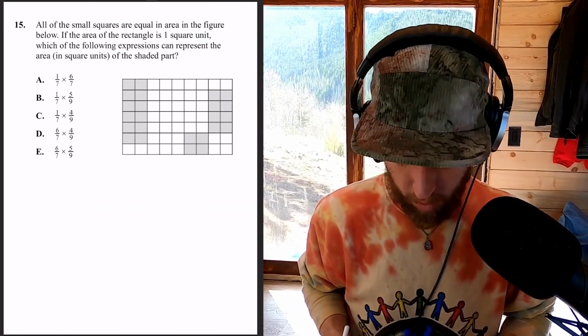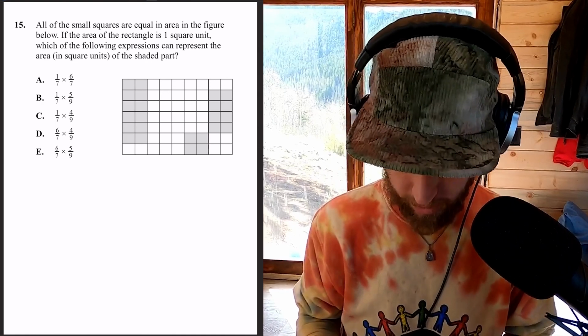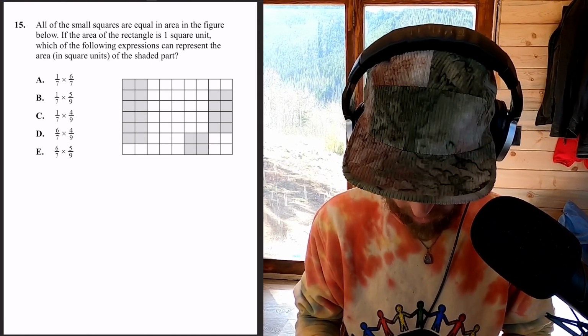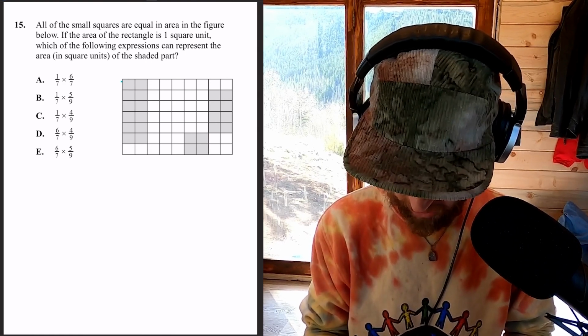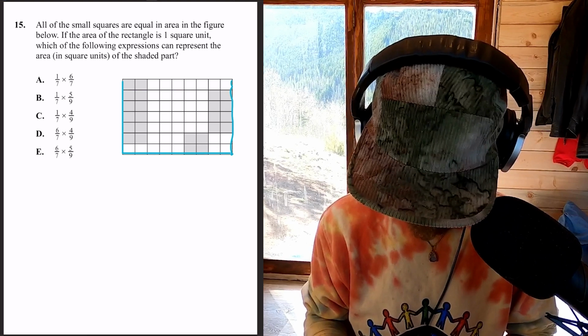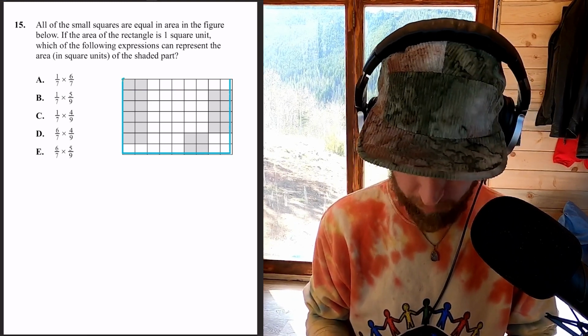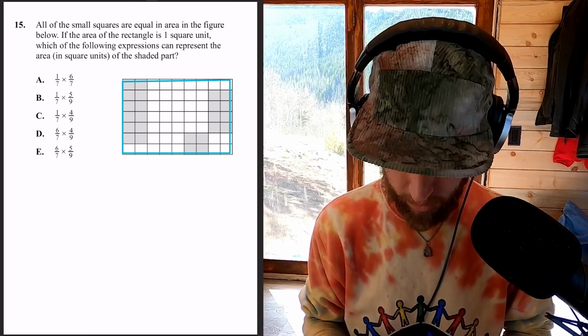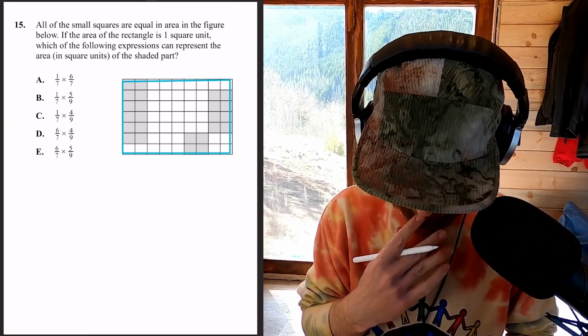Okay. All of the small squares are equal in area in the figure below. If the area of the rectangle is 1 square unit, which of the following expressions can represent the area of the shaded part? So this whole thing, I know it seems crazy, is 1, like one whole football field. So what fraction of that one whole thing is shaded?